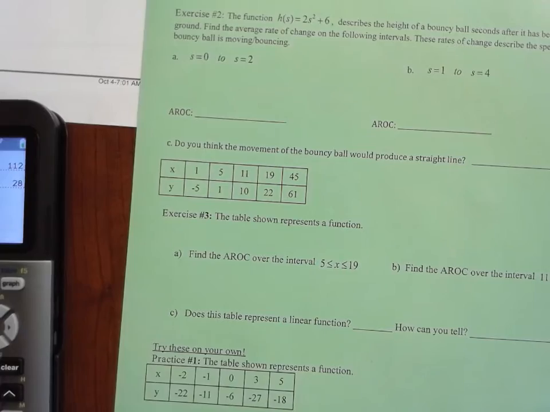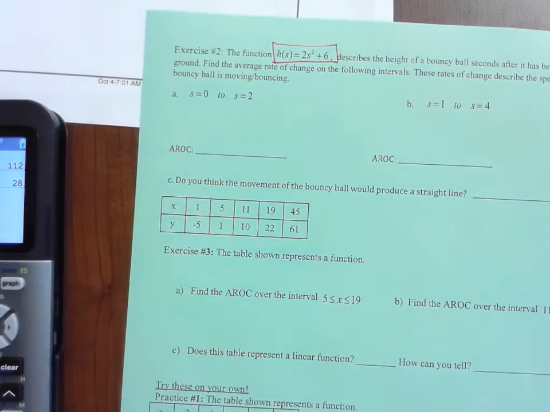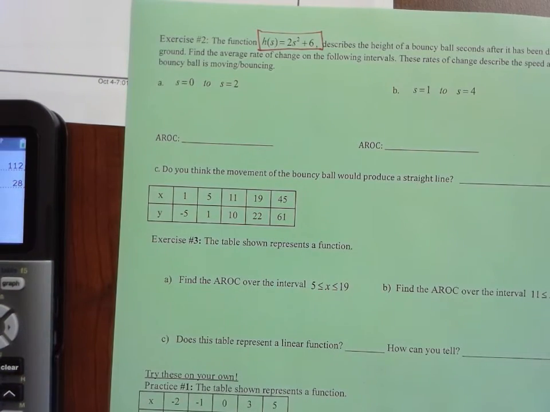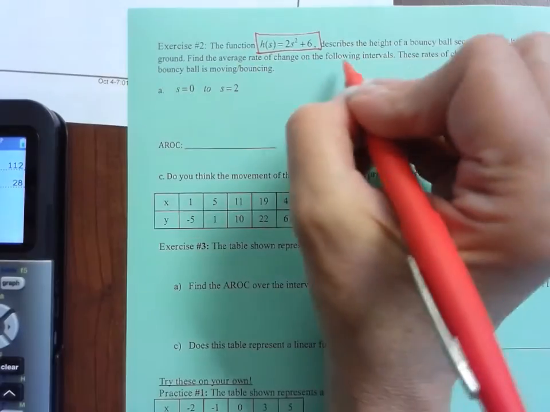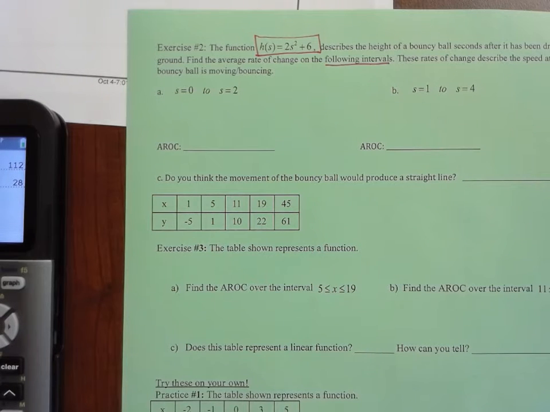Now we have a function of 2s squared plus 6. And that describes the height of a bouncy ball after it's been dropped to the ground. Okay, so you know how they go up and down real fast? Okay, we want to find the average rate of change over the following intervals, okay? Because that's going to describe the speed that the bouncy ball is moving.